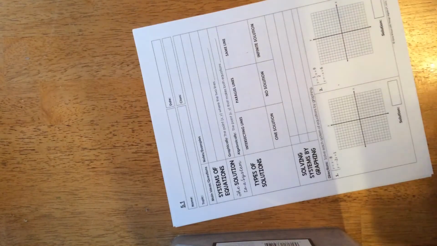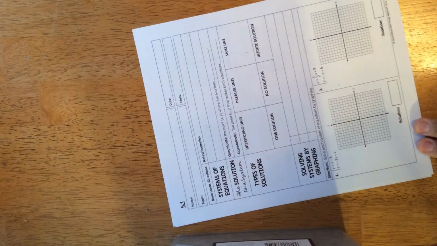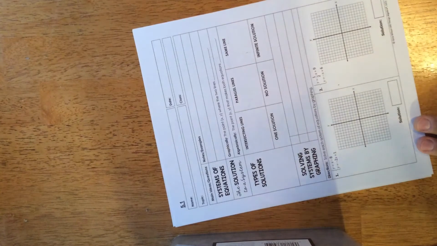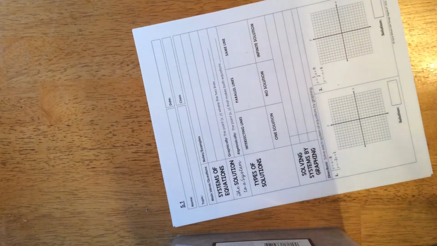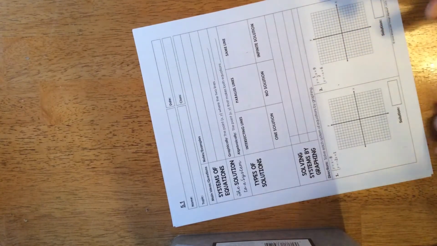Hey guys, I'm going to quickly go through the 5.1 notes with you and then a couple of examples so that you can take notes on your own notes paper as I go through this video. You can pause it and write down everything I say.